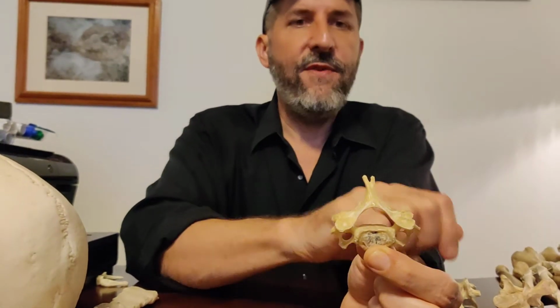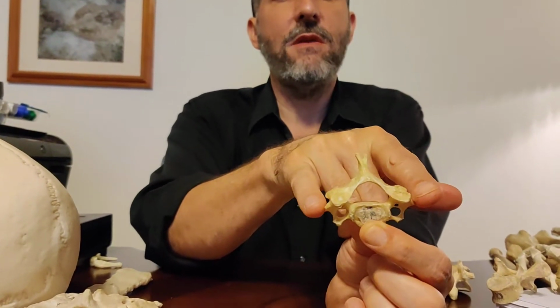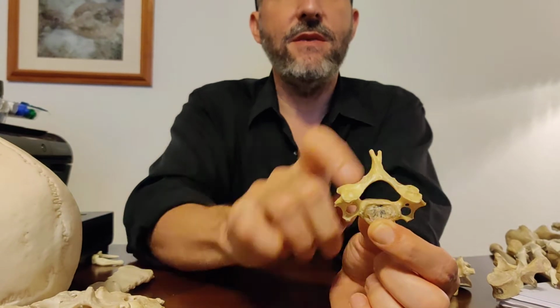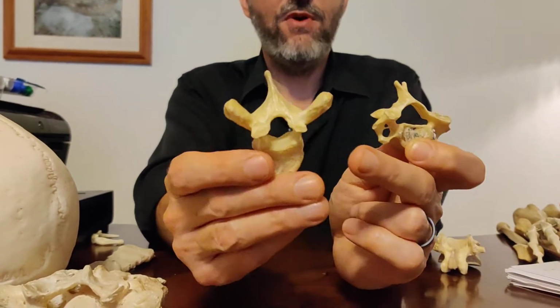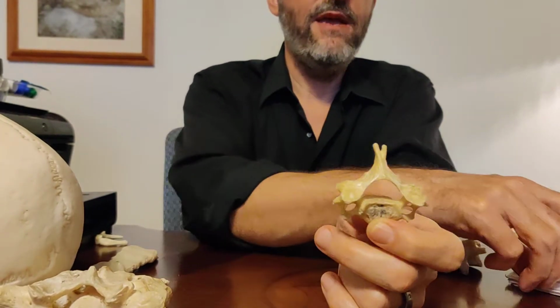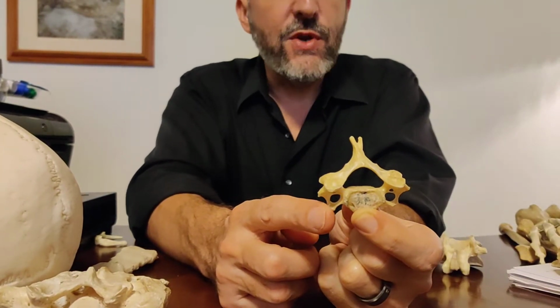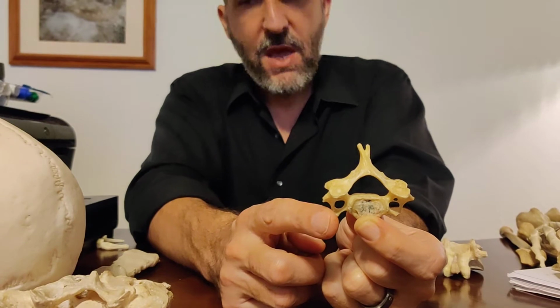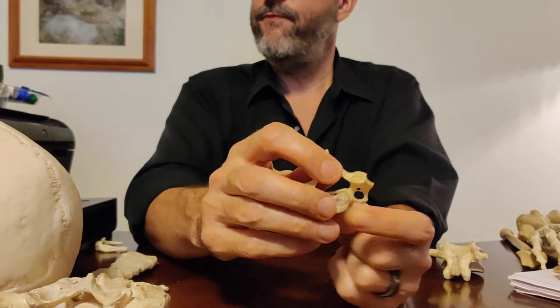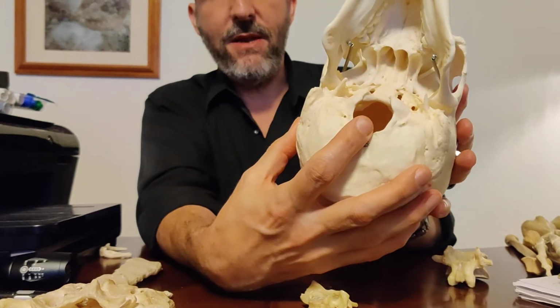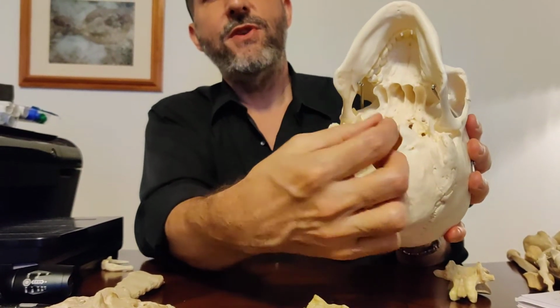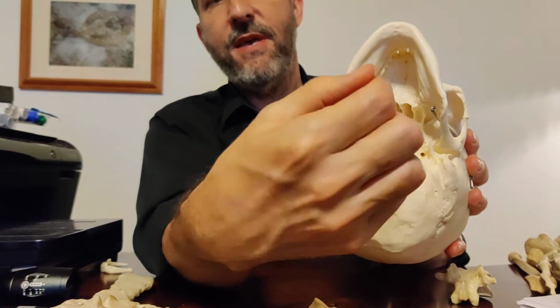Second unique trait, if you notice, underneath the transverse processes, there's a hole. Whereas underneath these transverse processes, there's no hole. Those are called the transverse foramen. What are those for? Well, if you look at the base of your skull, again, you're going to have your foramen magnum. The foramen magnum, you have to understand, is where the brainstem comes out into the spinal cord.